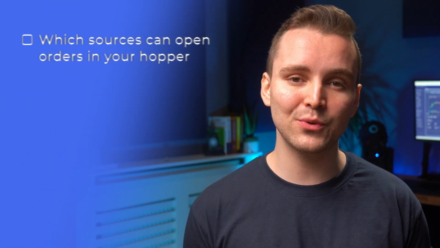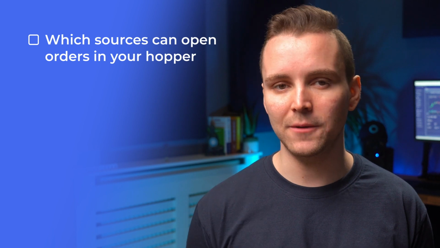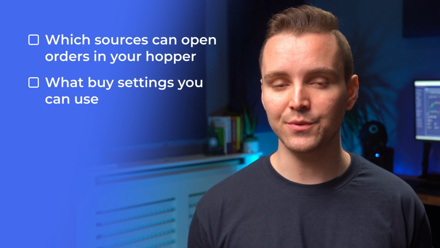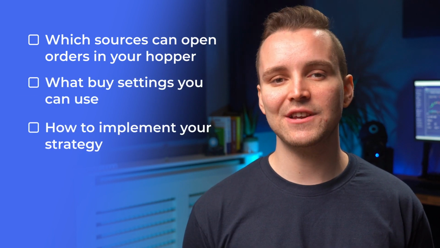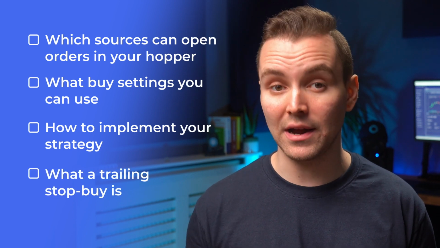In the previous video, we covered the basic settings of the base config. Now, we will focus on the base config's buy settings. In this video, you will learn which sources can open orders in your hopper, what buy settings you can use, how to implement your strategy, and what a trailing stop buy is.